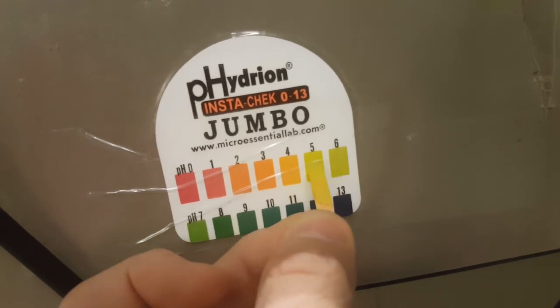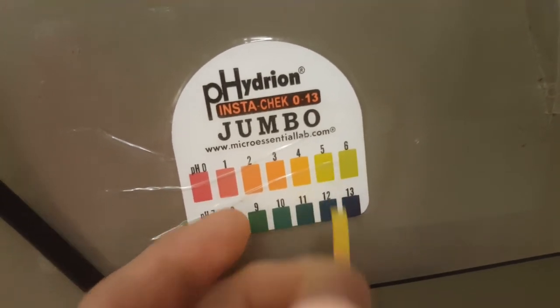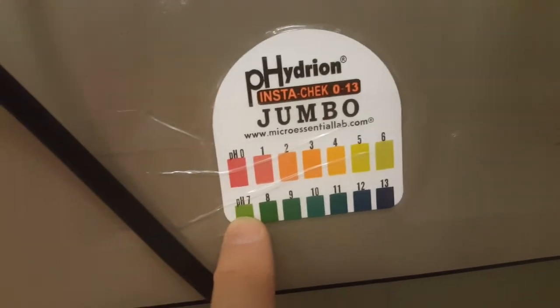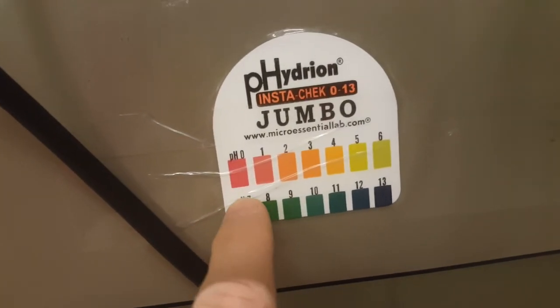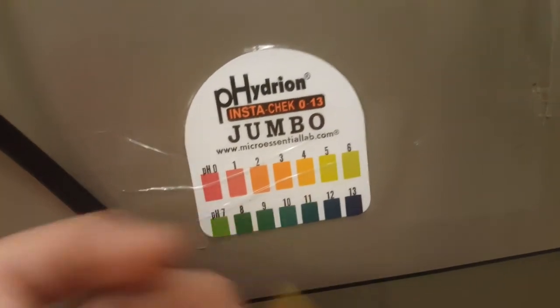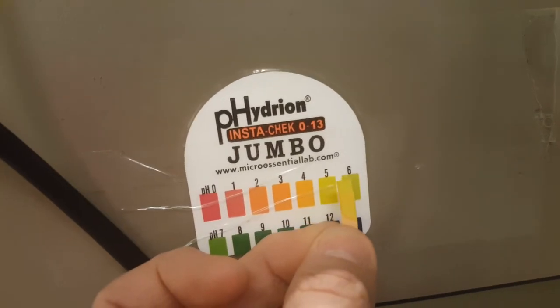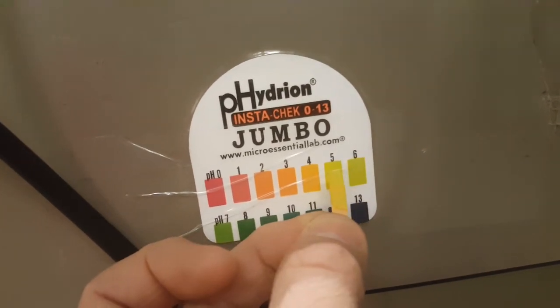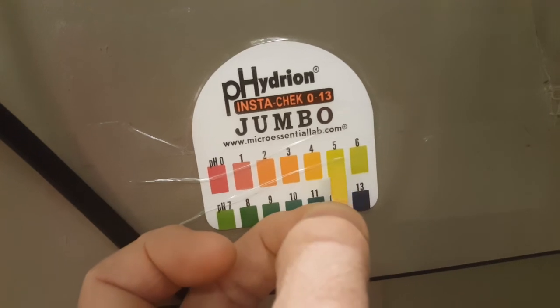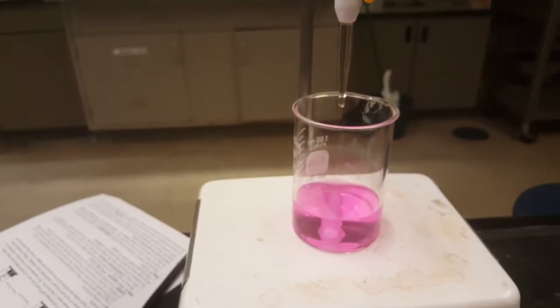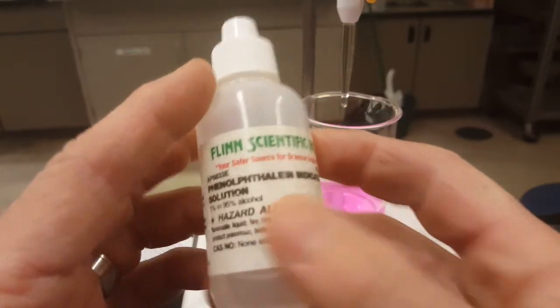Looks like a 5 or a 6. Now equivalency should be at 7 or higher. And this is really close to a 5 or a 6. So I have to make a decision to trust my pH paper or trust my pH indicator.